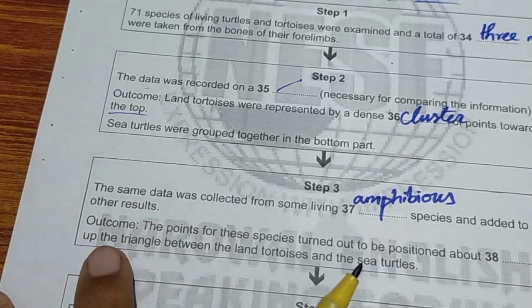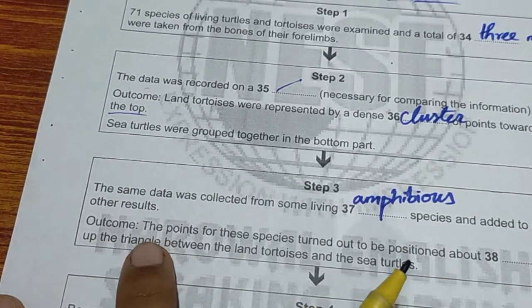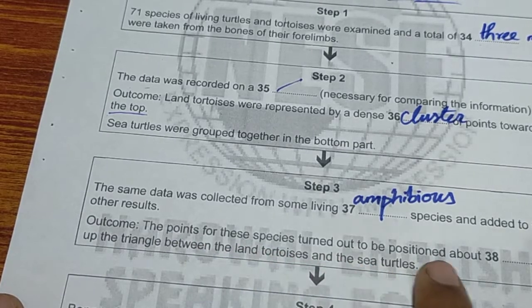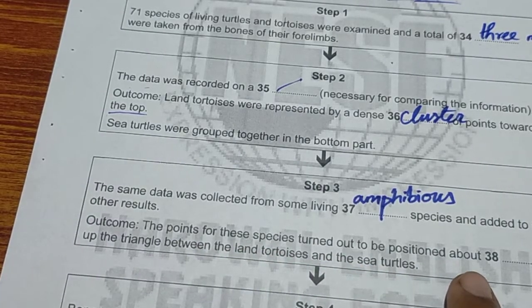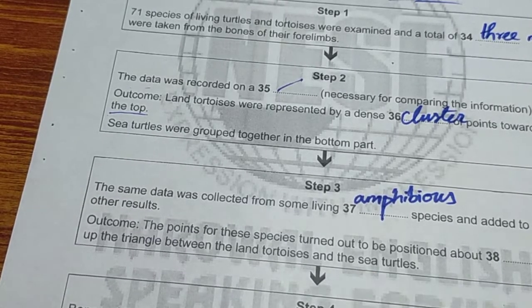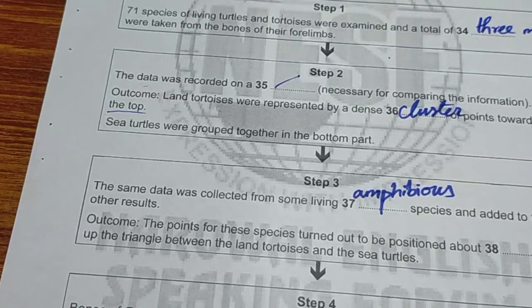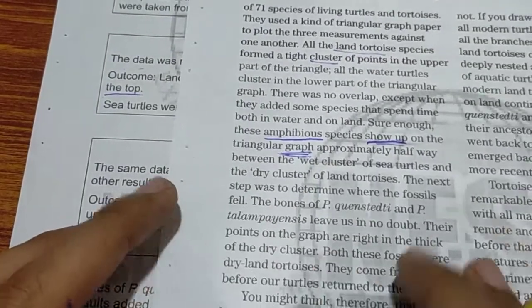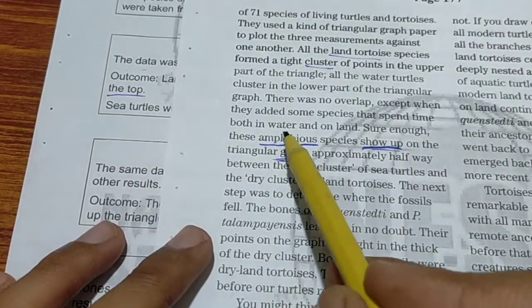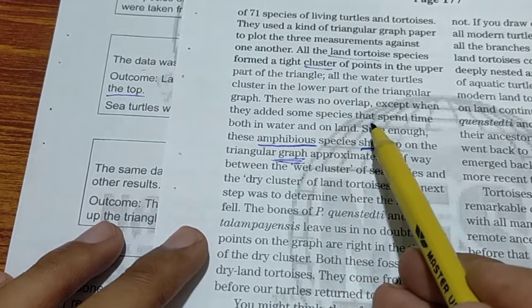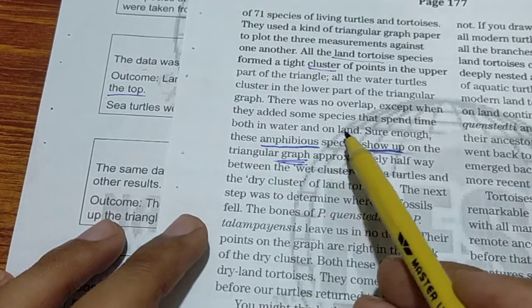So our next one is the outcome. The points for these species turned out to be positioned about dash up the triangle between the land tortoises and the sea tortoises. We will again read. There was no overlap except when they added some species that spend time both in water and on land.